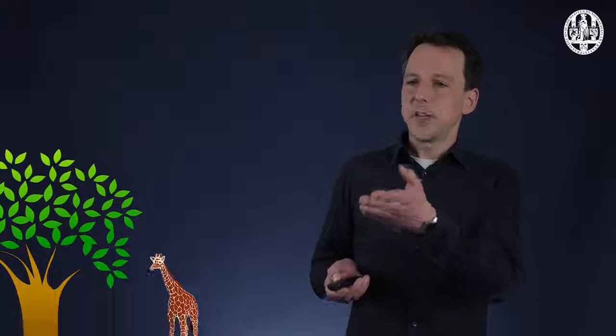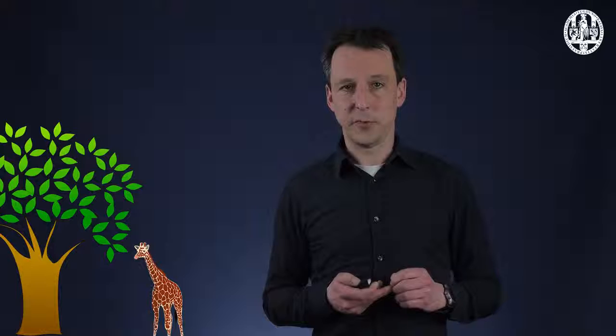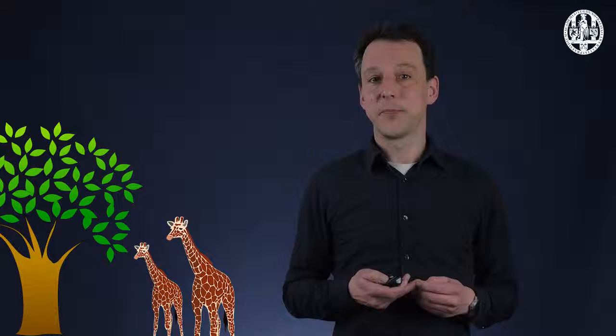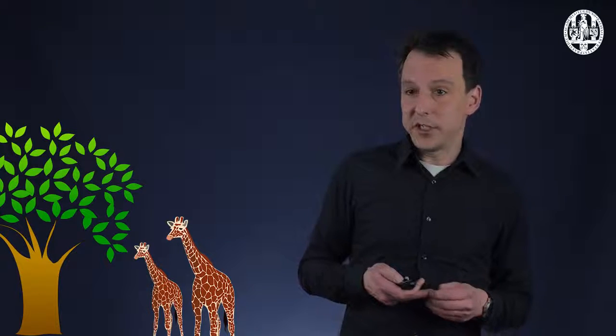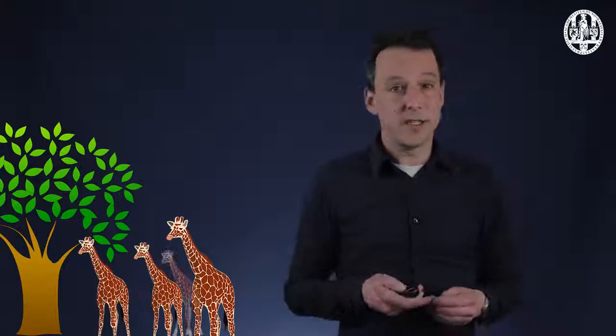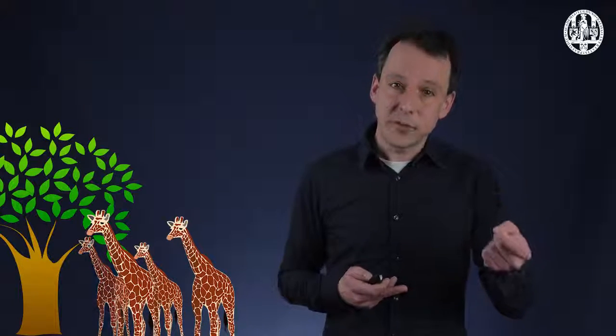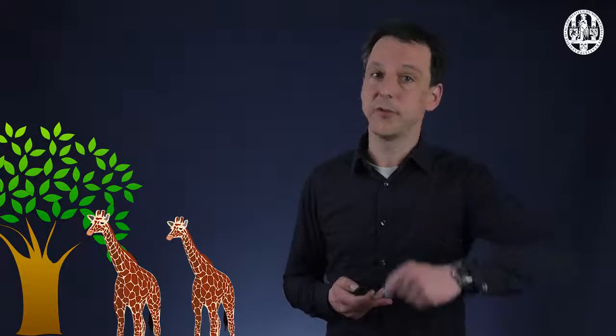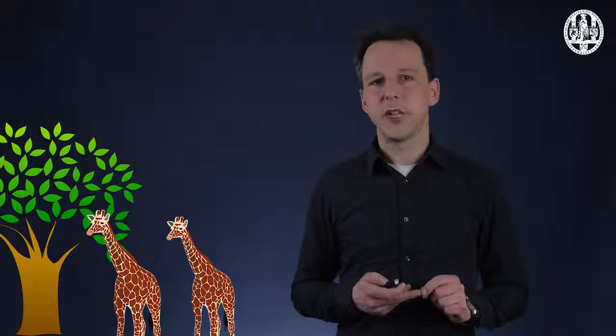Well, giraffes, they eat leaves from shrubs and trees. It is very well possible that giraffes with a longer neck are able to eat a bit more leaves from the tall trees than giraffes with the shorter necks. And we can very well imagine that, particularly if we make it as busy as on the previous slide, if not every giraffe can survive, those giraffes with a slightly longer neck have a better chance to survive and to reproduce. That is what we call selection.